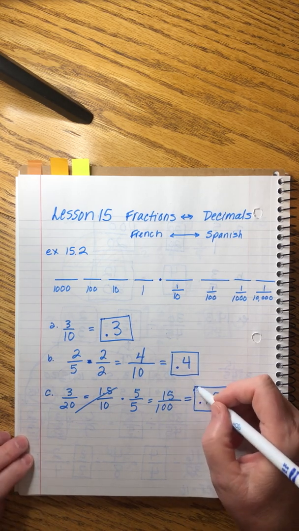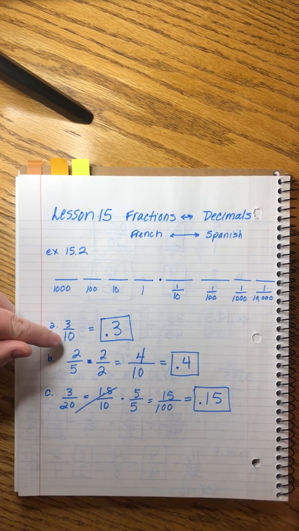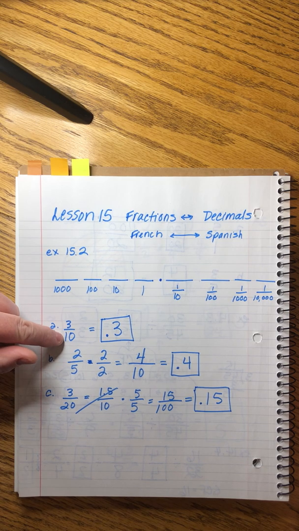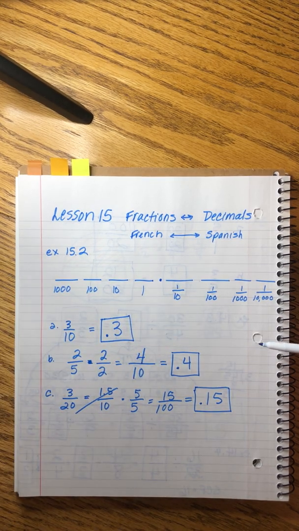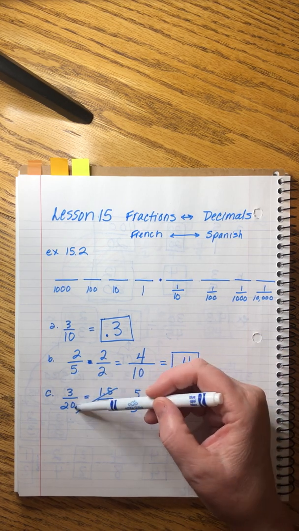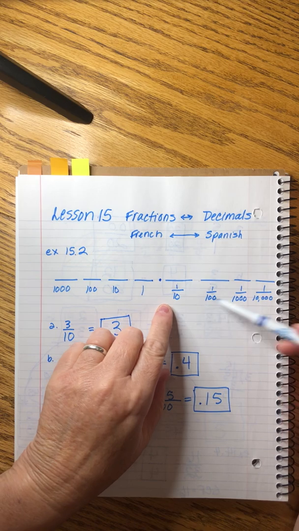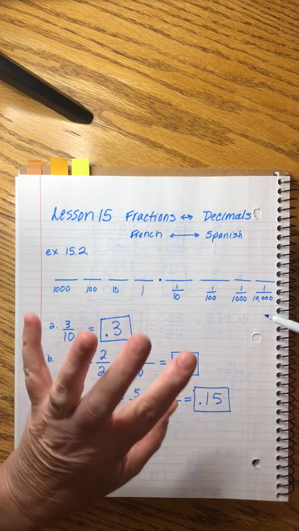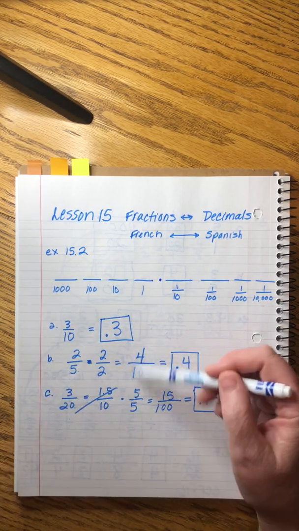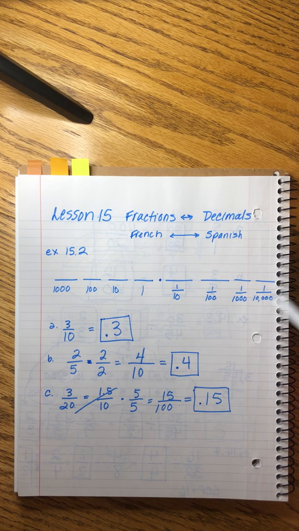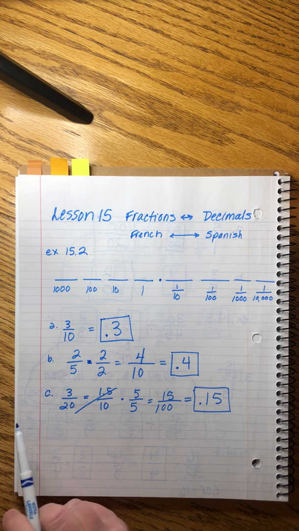Easy, right? So the moral of the story is that if the denominator of the fraction is a 10, 100, 1,000, if it's one of the names of the decimal places, it's really easy to fit it in. It's also fairly easy if the denominator can fit into one of these numbers really easily, okay? We can just adjust the fraction and get it to match, and then we're good to go. So that is this example.